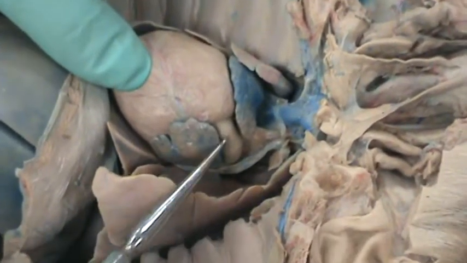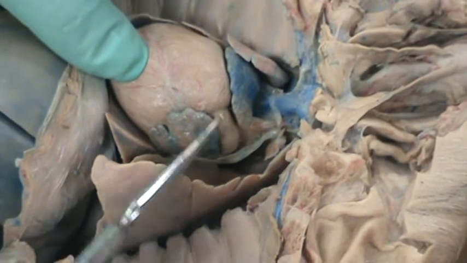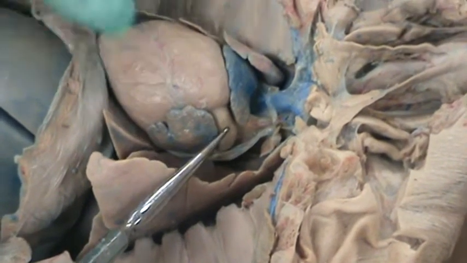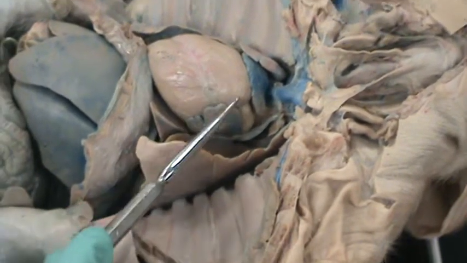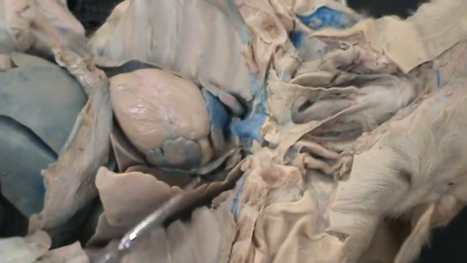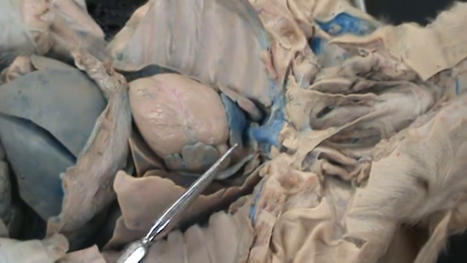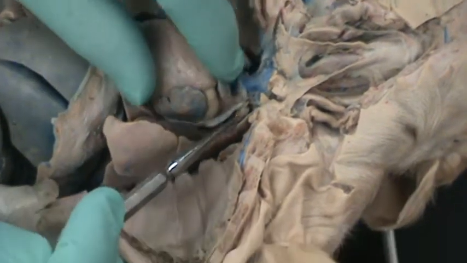So here's the pulmonary trunk, this structure that comes out of the right ventricle. It also would receive deoxygenated blood from the right ventricle and send that deoxygenated blood to both the right and the left lung. Aortic arch is the last structure.